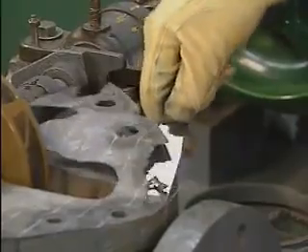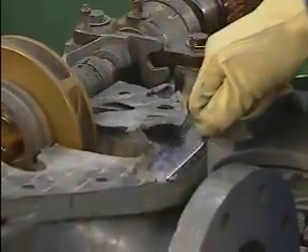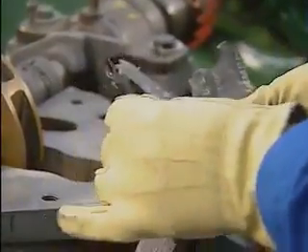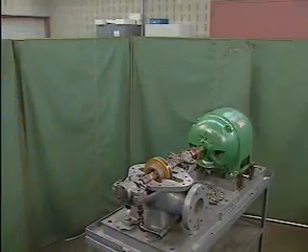First, the mechanic must remove the old gaskets. He uses a scraper to remove the old gasket material. As he removes the old gasket, he's careful not to damage the sealing surfaces. When the old gasket material is completely removed, the mechanic disposes of the old material according to company procedure. He then inspects the sealing surfaces for signs of damage.